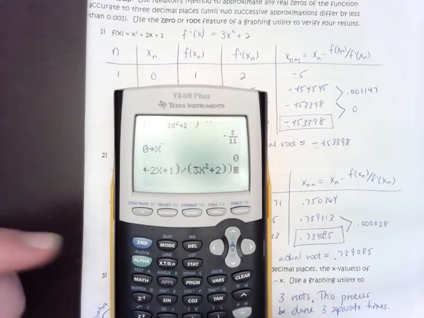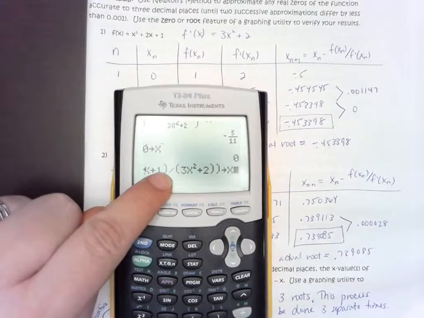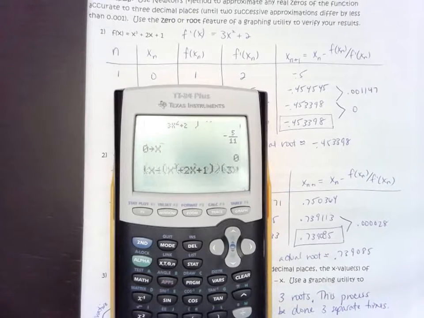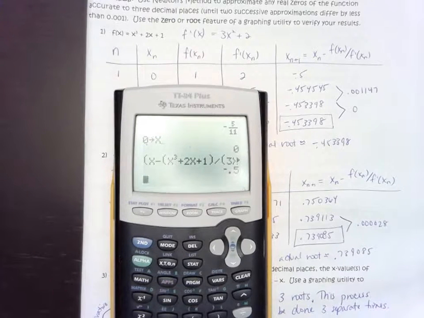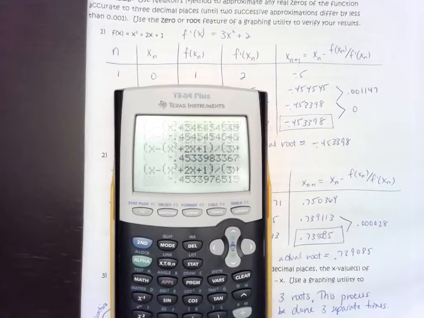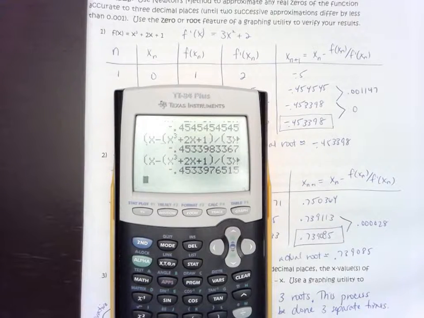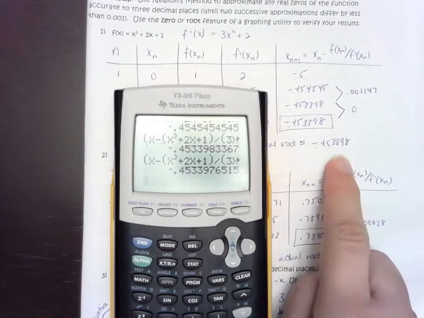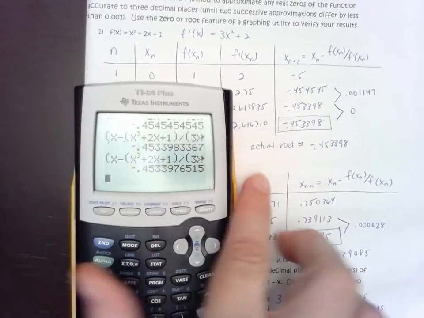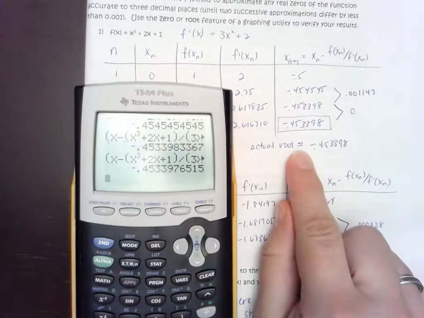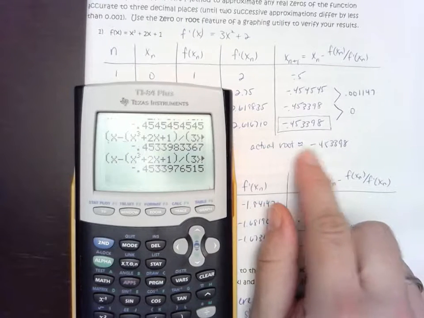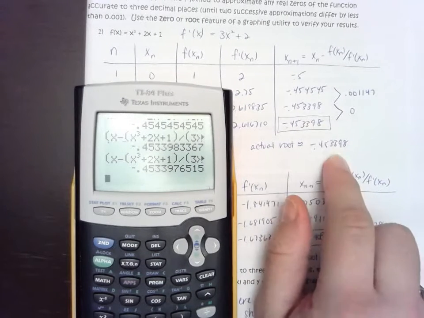Now this might not look like it's any different, but because I treat it like a division problem, it'll actually divide it. All right, so there's negative 0.5. It's going to recycle the next one, negative 0.45 repeating 453398, again rounding appropriately. I went on the graph to find the actual root, and I feel weird writing actual root and then putting an approximate, because it's an approximate root, but they are exactly the same.